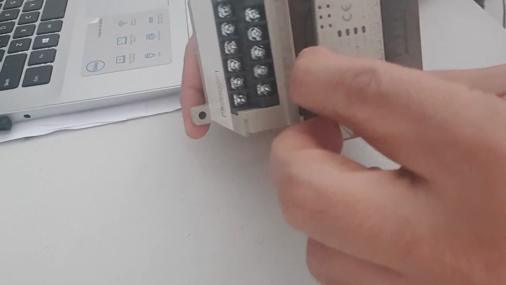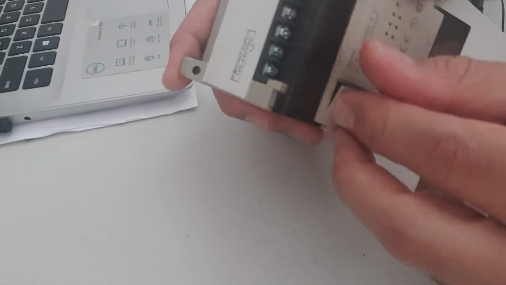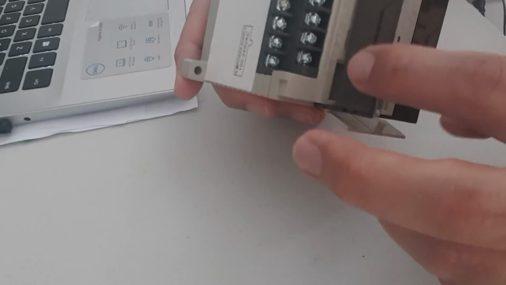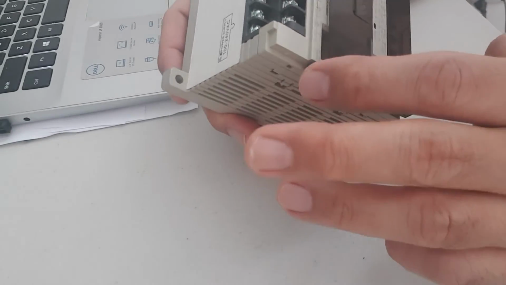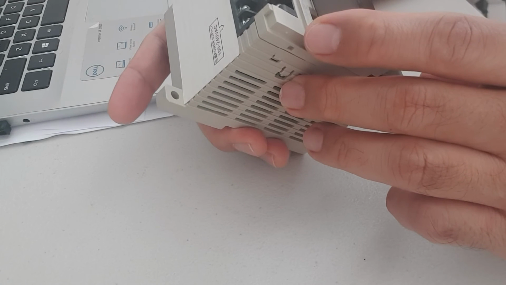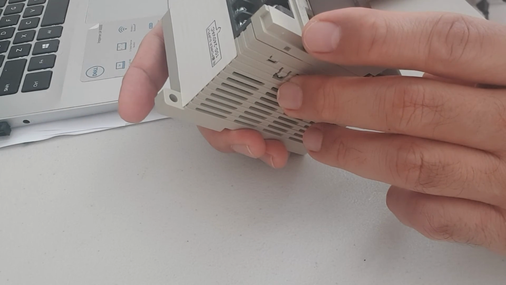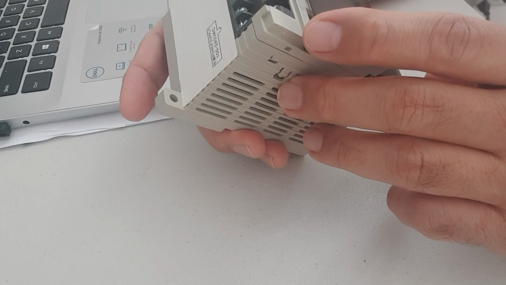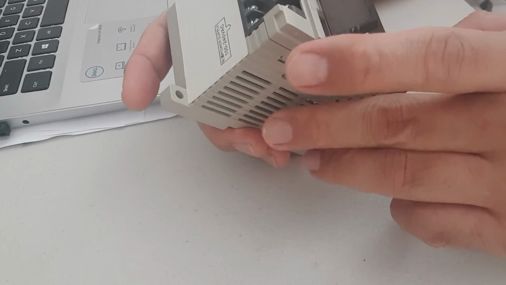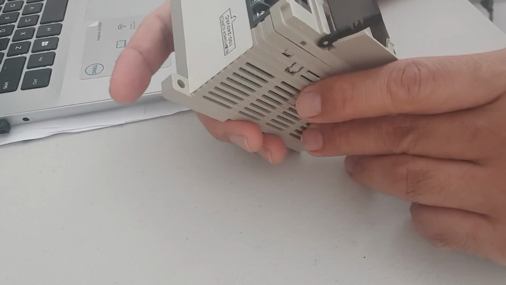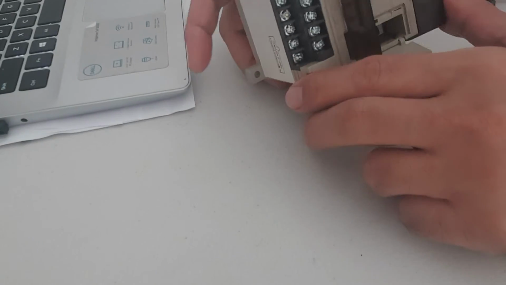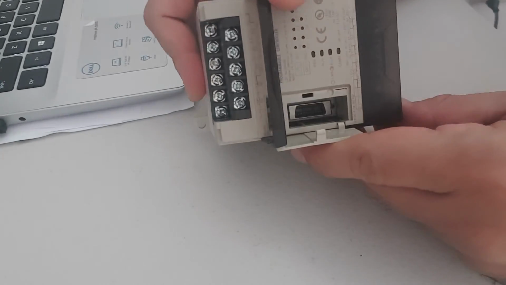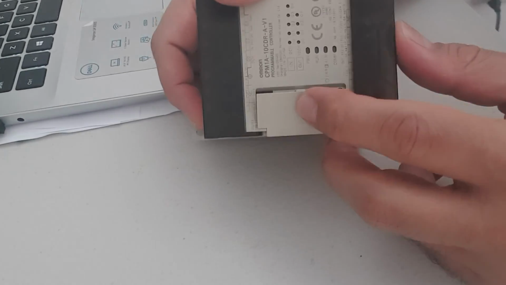The input, you see there is a safety cover for the terminals. These are the input terminals. These are 6 input devices, namely 00, 01, 02, 03, 04, up to 05, because 6 input devices can be interfaced.